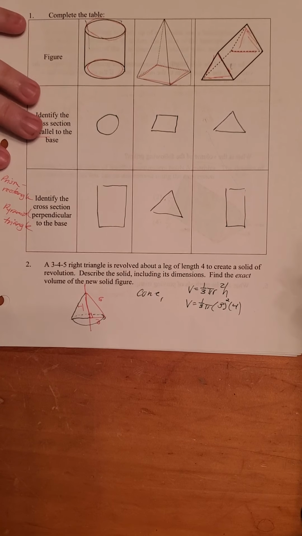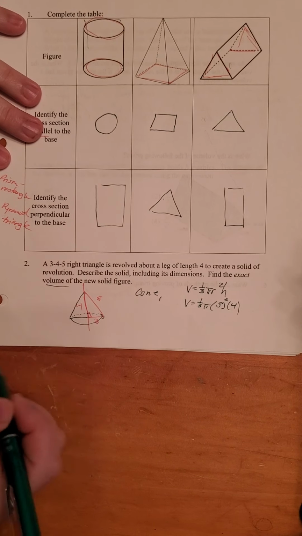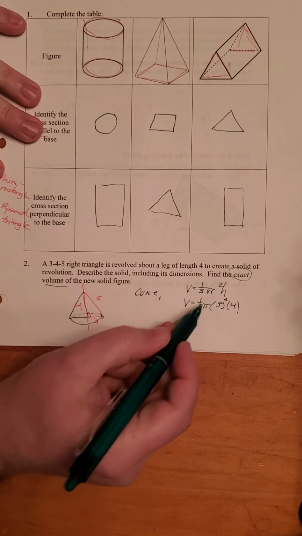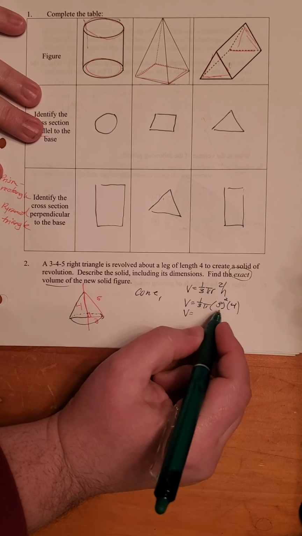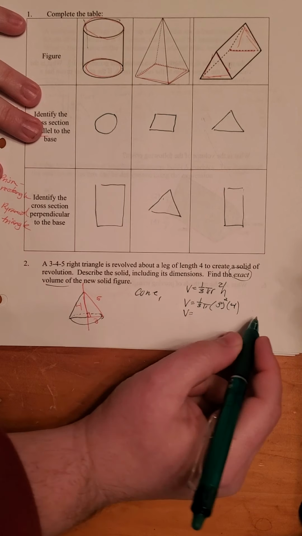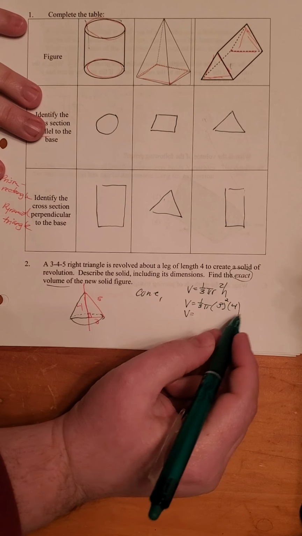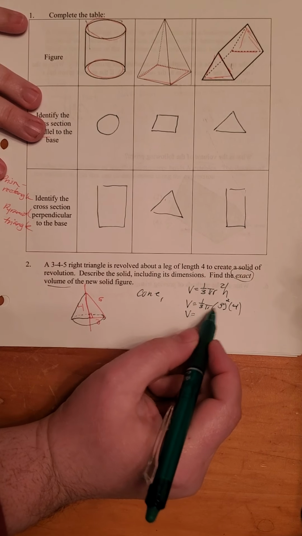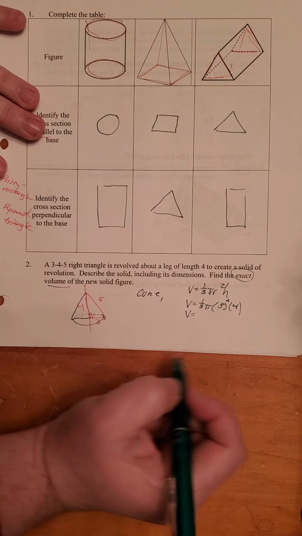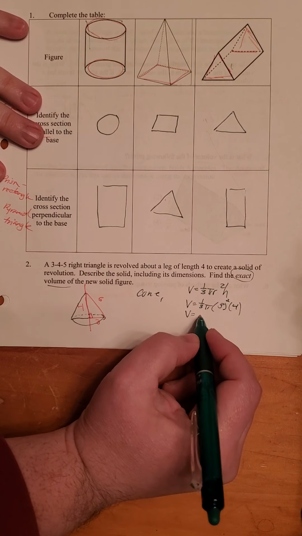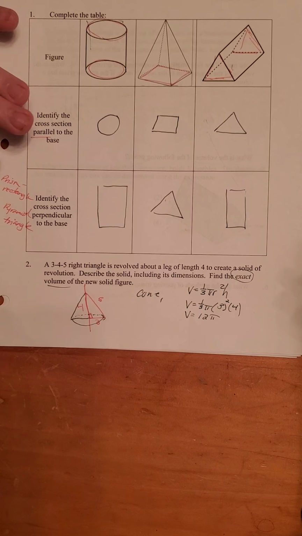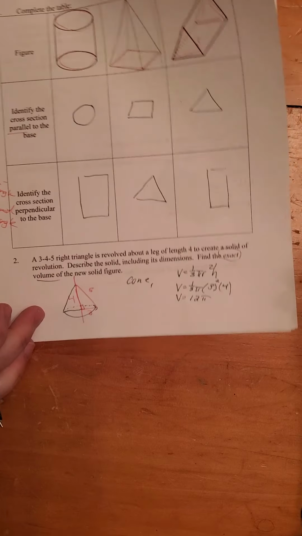The height would then be the 4, which it was rotated around, because remember, height and base have to be perpendicular. Now we want exact volume, so that means we are not going to put pi into our calculator. We can do everything else. You can do the 1/3, the 3 squared, which is 9, and the 4 all in your calculator. So 1/3 times 9 is 3, and 3 times 4 is 12. So you could also just put that into your calculator. So the answer is 12 pi.